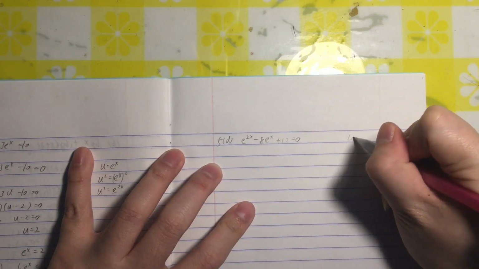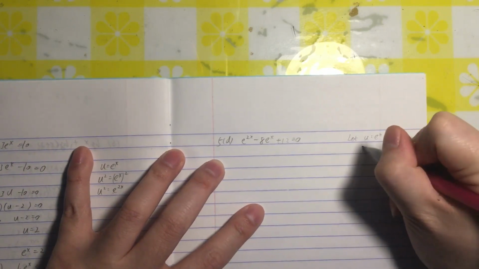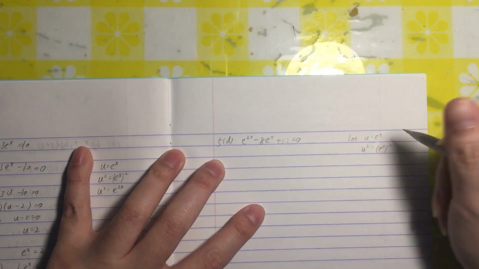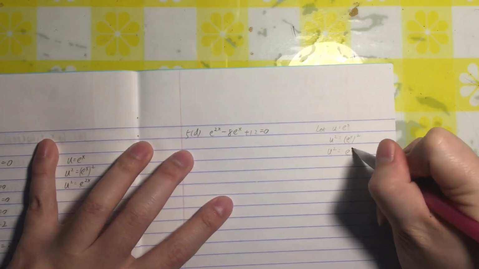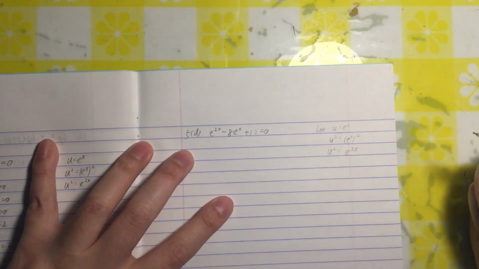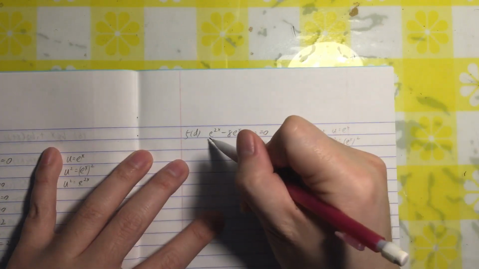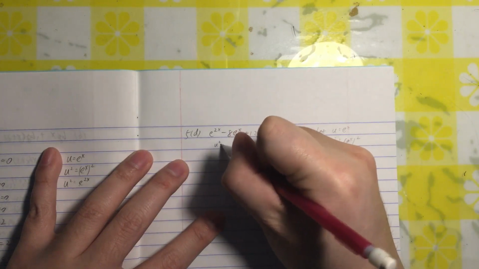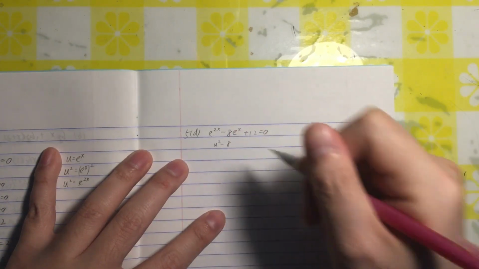If I let u be e to the power of x, then u squared will be e to the power of x squared, which means u squared can be written as e to the power of 2x. Then substitute. e to the power of 2x is u squared, and e to the power of x is u.